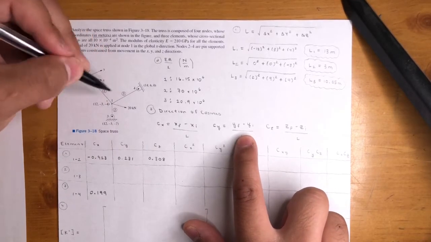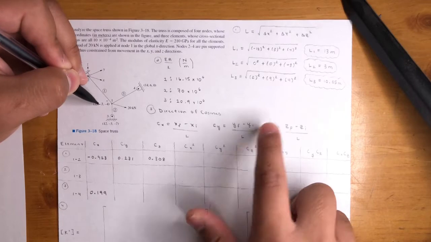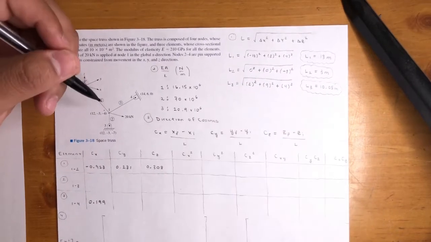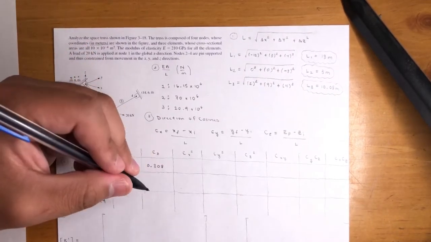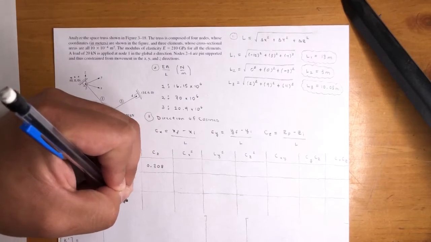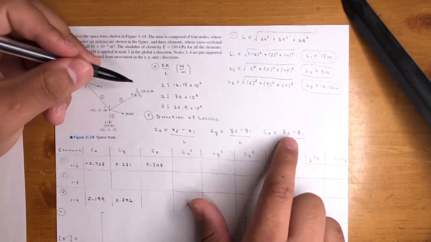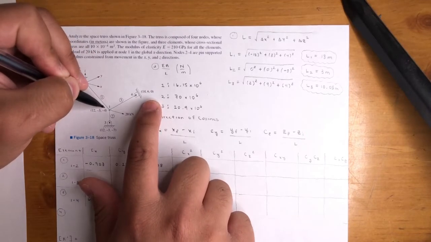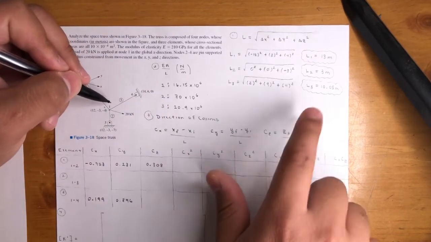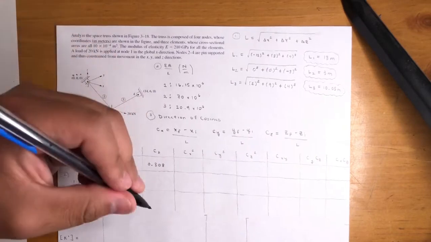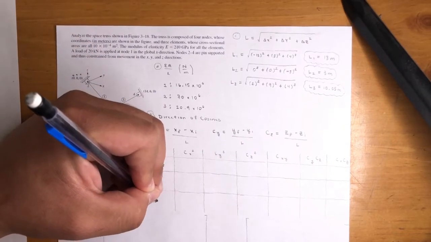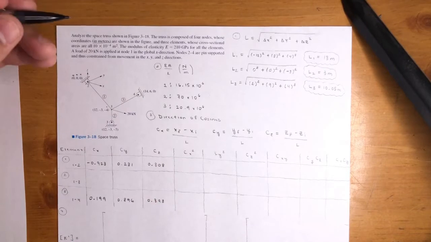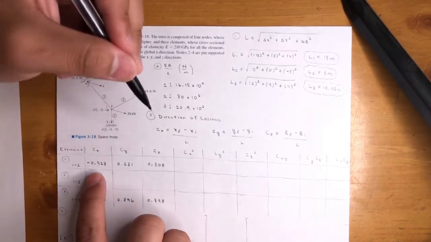Final, right? 6 minus negative 3, that's 9, divided by 10.05. You will get 0.896. Finally, do ZF minus ZI, so 0 minus negative 4. That's going to give you positive 4 divided by 10.05. You will get 0.398.